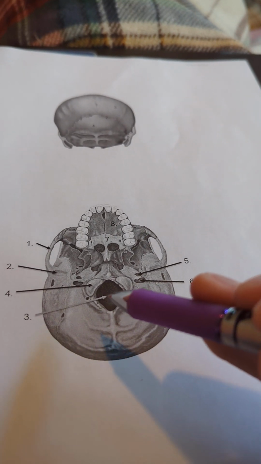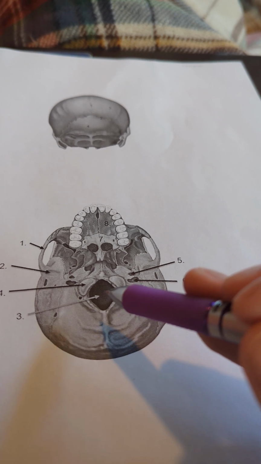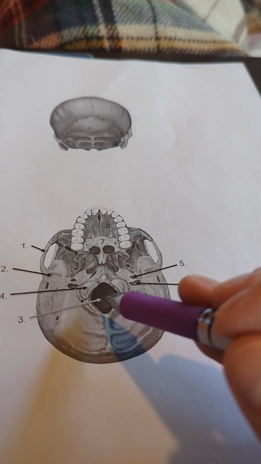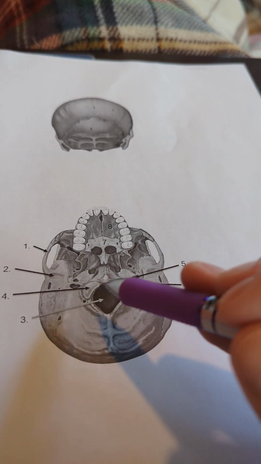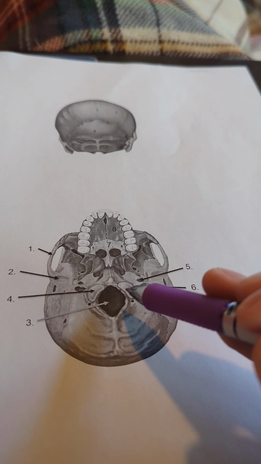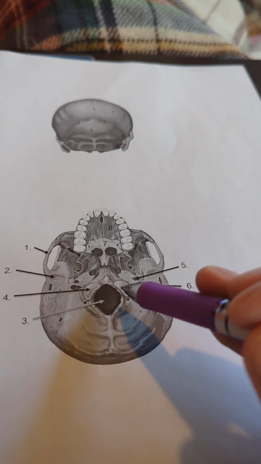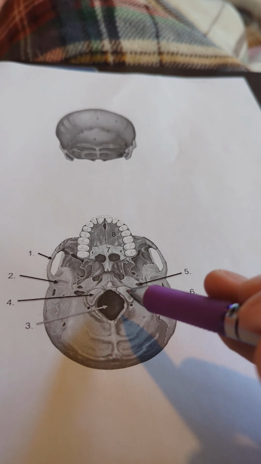Number 3 there, that big hole, is called the foramen magnum, which just means big hole. That is where your spinal cord comes out of the skull. Number 4, those two things are the occipital condyles. They are going to rest on top of the superior articular facets of the top vertebra, which is the atlas.